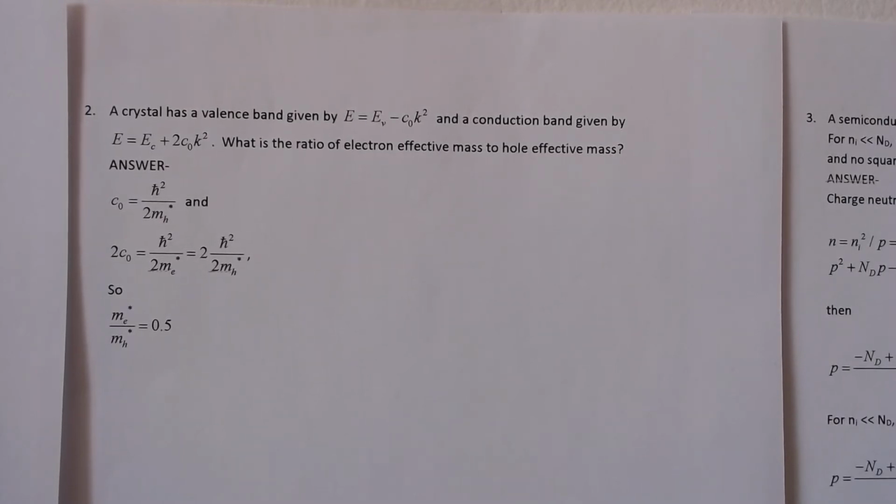Some of you got confused about E sub v and E sub c, and I'd like you to go back and think about this just on a plot basis, pictorially, because the answer is very simple. Let's start with E sub c.